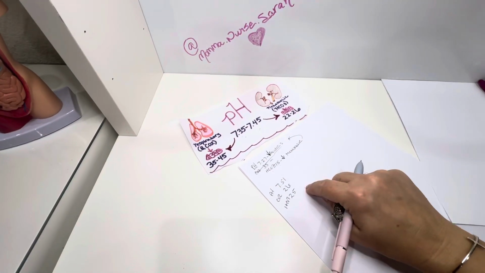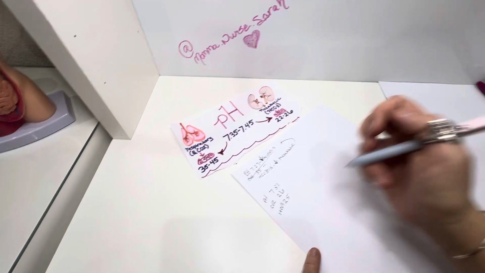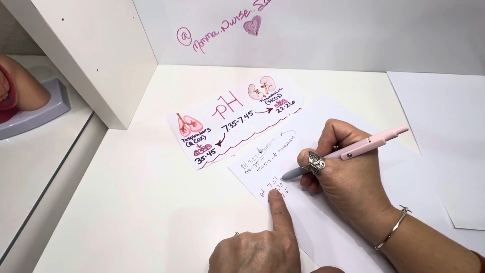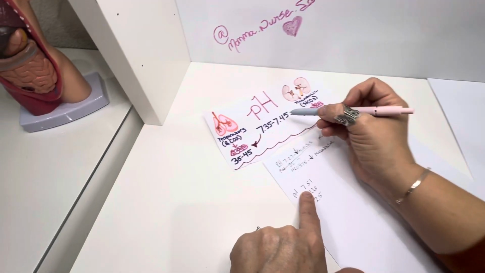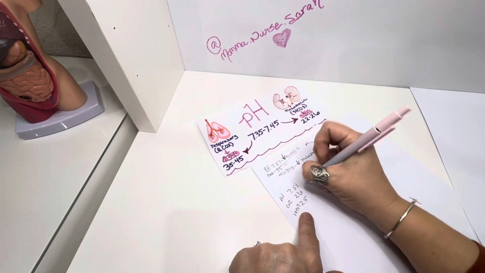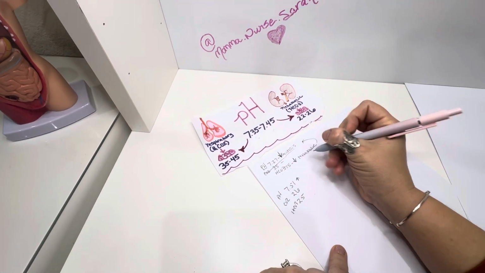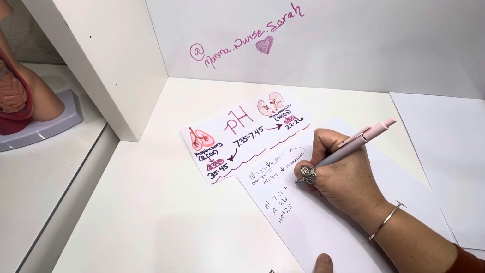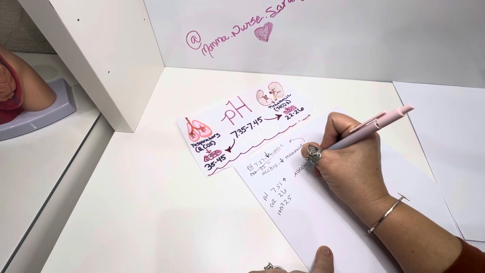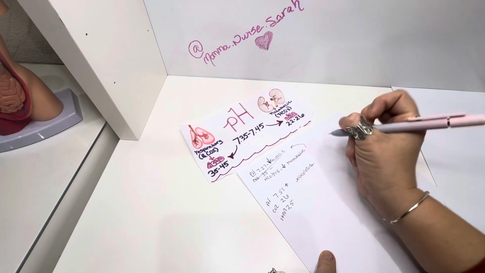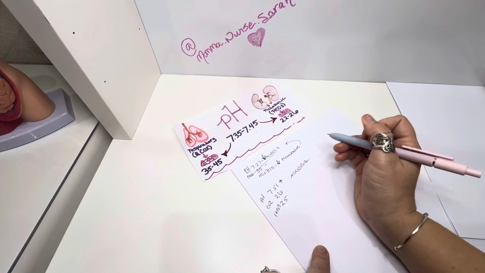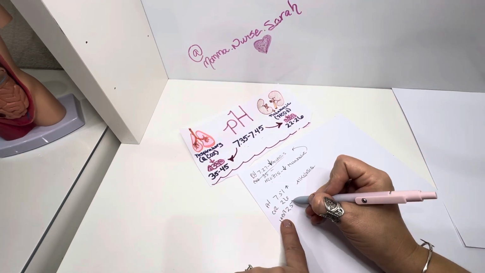Okay, so let's solve this. What was the first step? We're looking at the pH. We write an arrow going up or down. 7.51. Gonna put the arrow up, and then we can even write alkalosis, because we already know.